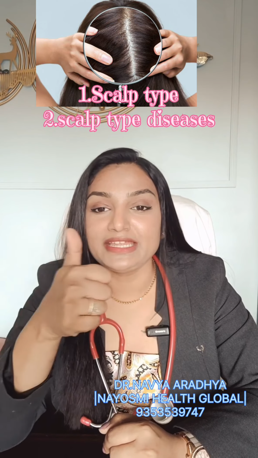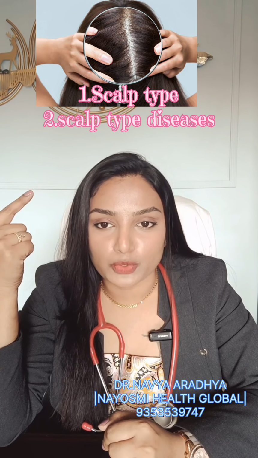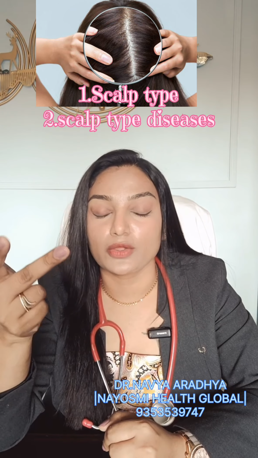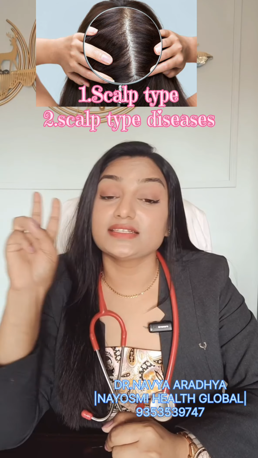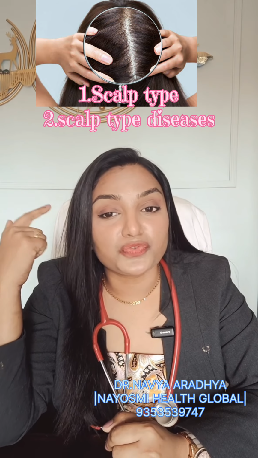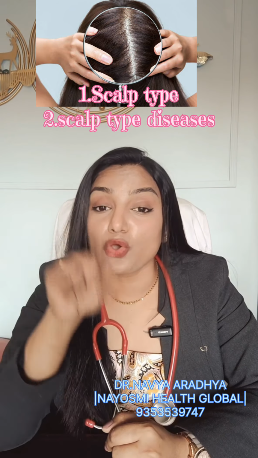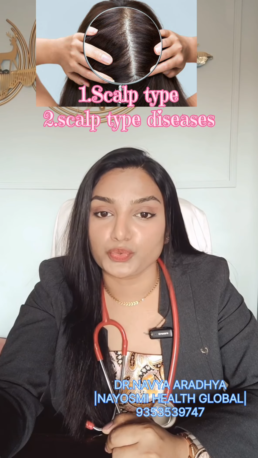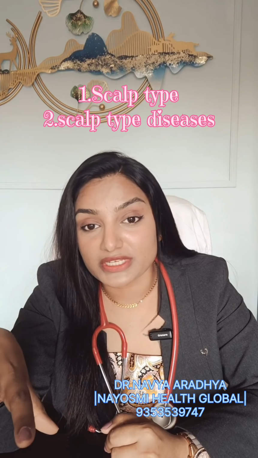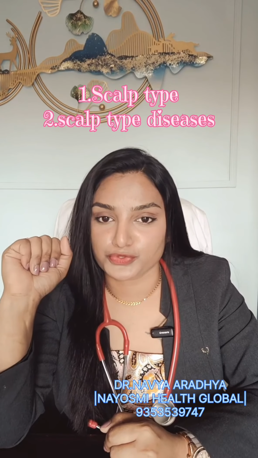Two things when it comes to your scalp. You need to understand what type of scalp you have, whether it's oily, dry, or a balanced type of scalp. And the second part is what kind of scalp issues your scalp type is prone to, what precautions you are supposed to take, and what kind of products you are supposed to use.